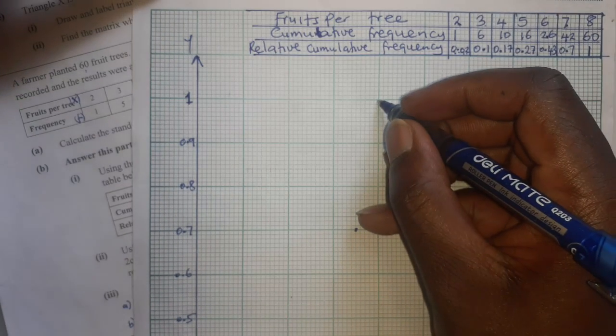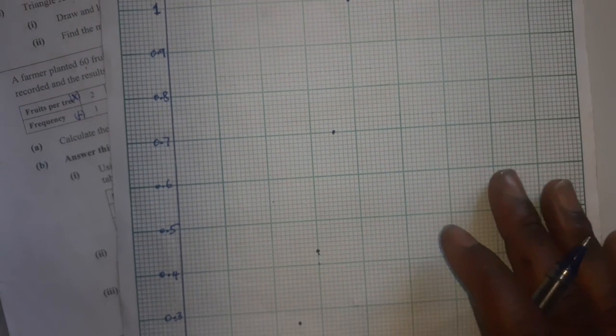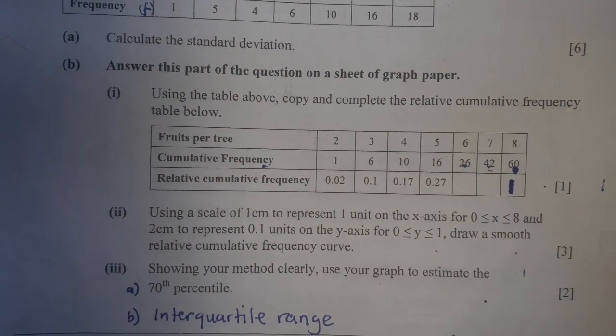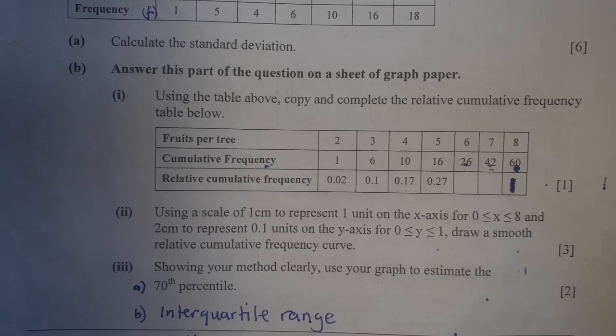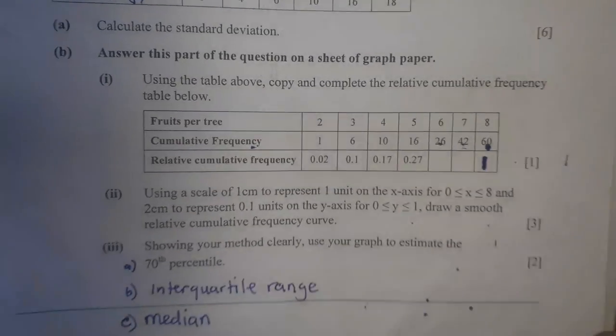And that point is no other than this one. Then after this, what is the question saying? The question is saying, draw a smooth relative cumulative frequency curve. This part.